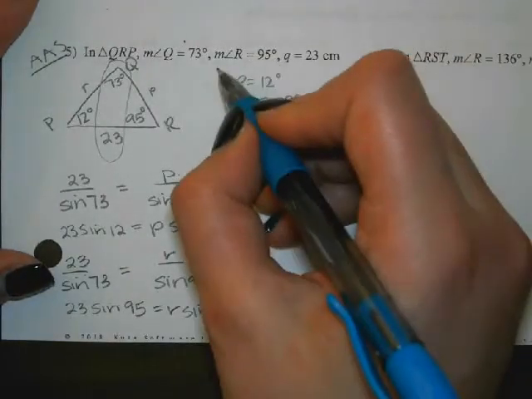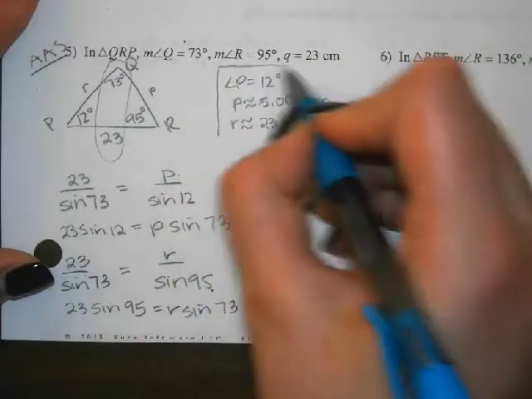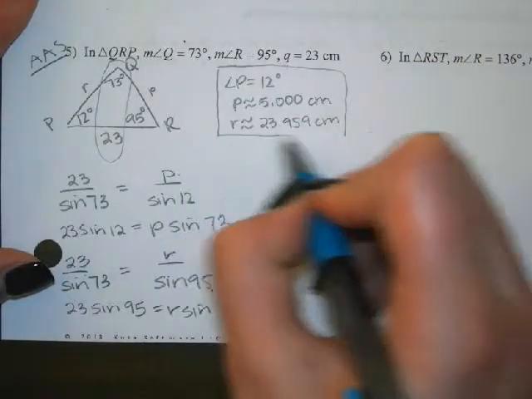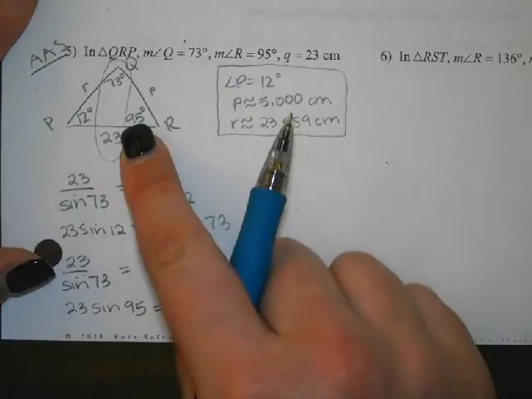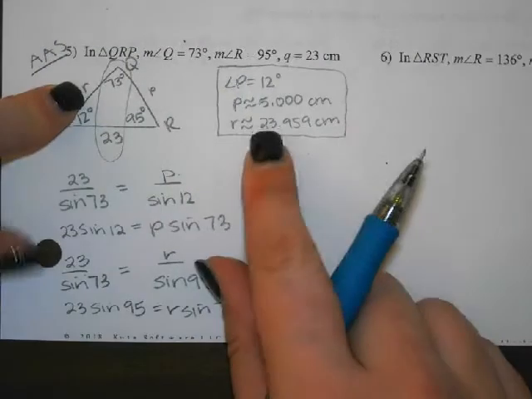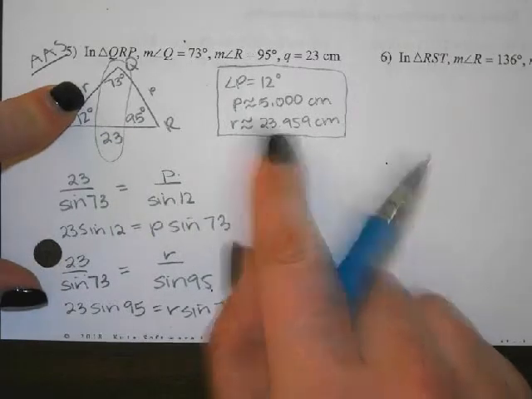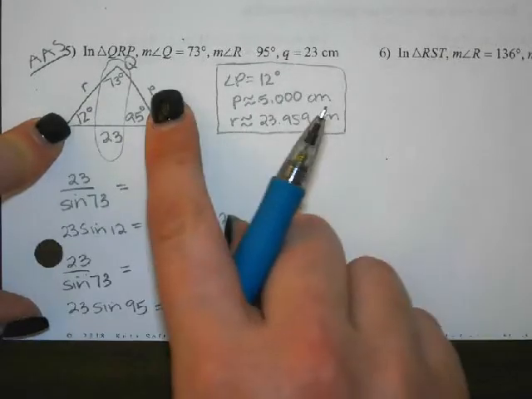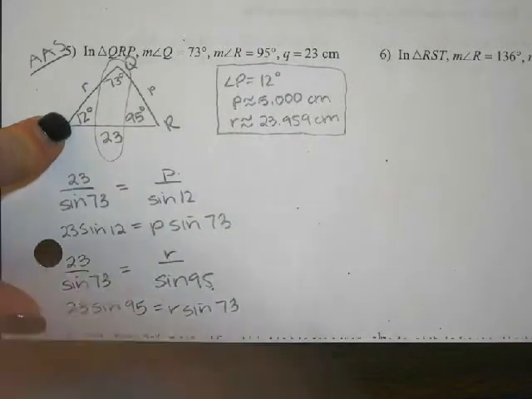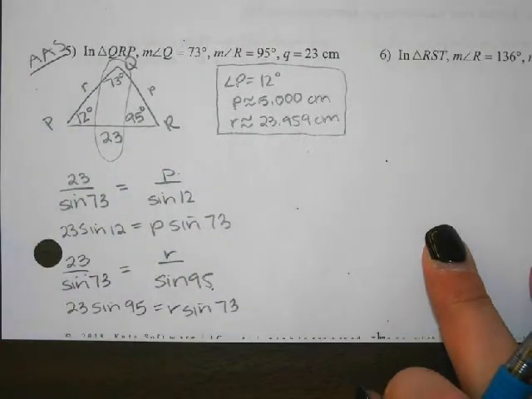And then if we look at this, is the biggest angle across from the biggest side? Yes, angle R was 95, the biggest side is 23.959. The medium angle is across from the medium side, the small angle is across from the small side. So it fits what we would have expected.